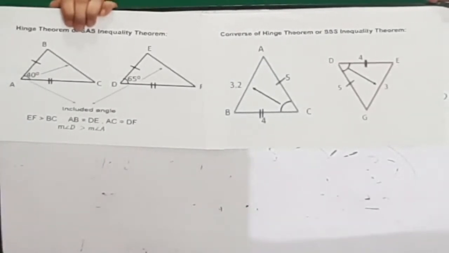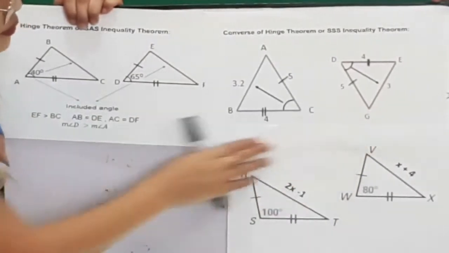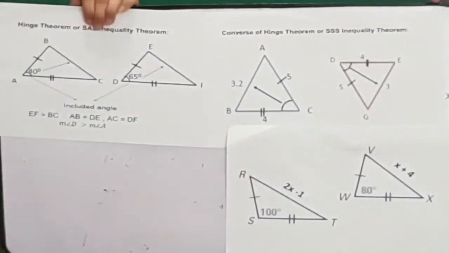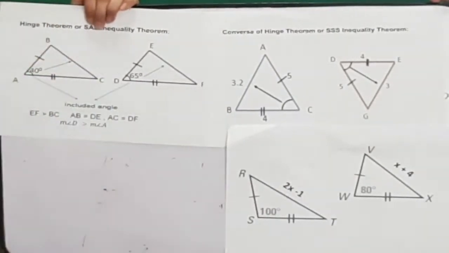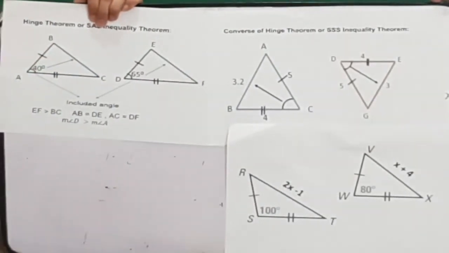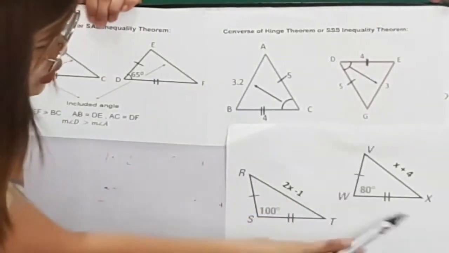Now, let us proceed to an example. We're going to apply the hinge theorem in solving this problem. Given this figure, we're going to find the possible values of x. As you can see, we have triangle RST and triangle VWX.